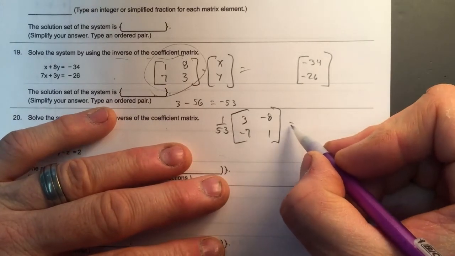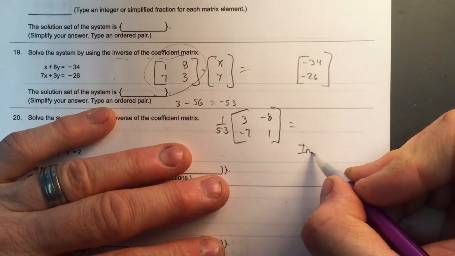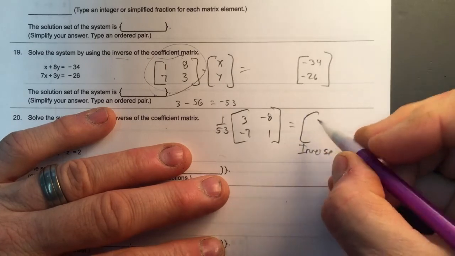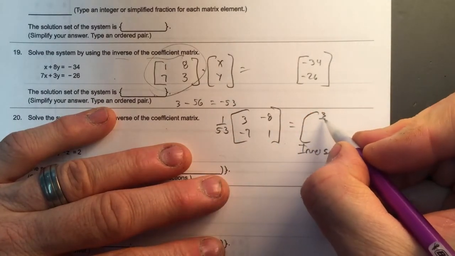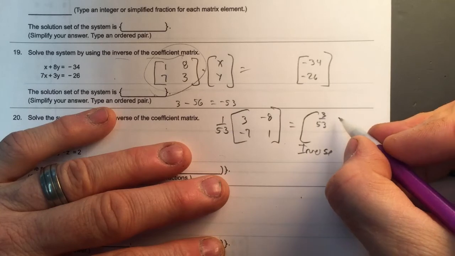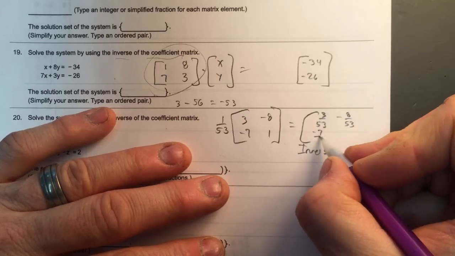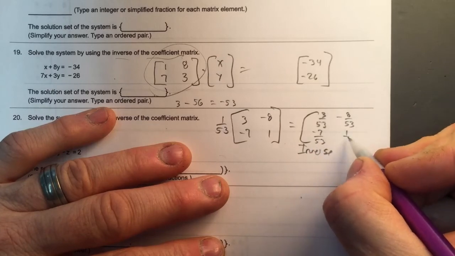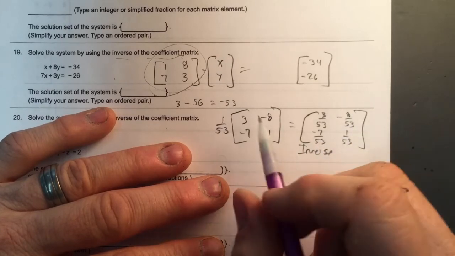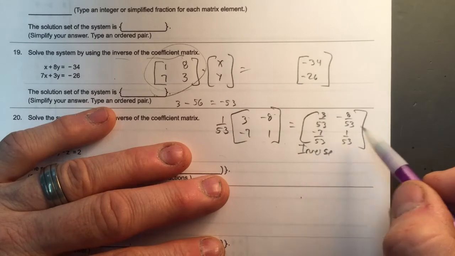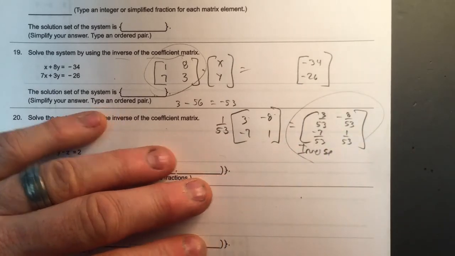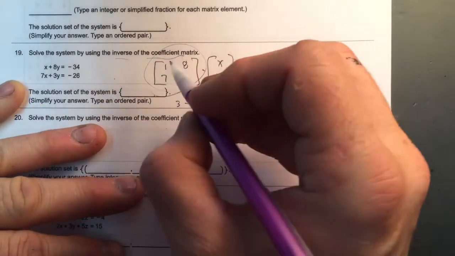Which gives me my inverse: 3 over 53, negative 8 over 53, negative 7 over 53, and 1 over 53. I've got to multiply this times each one of those. All right, I'm going to multiply it on both sides.